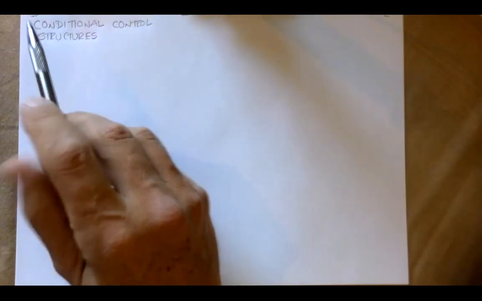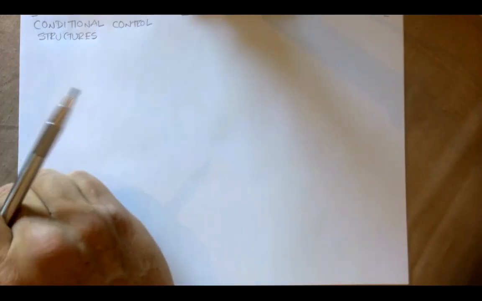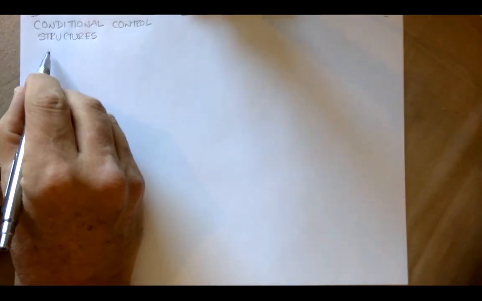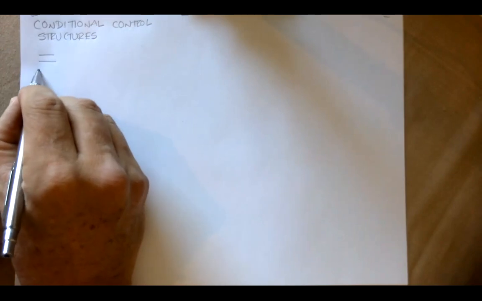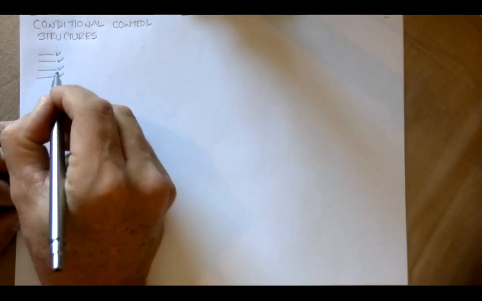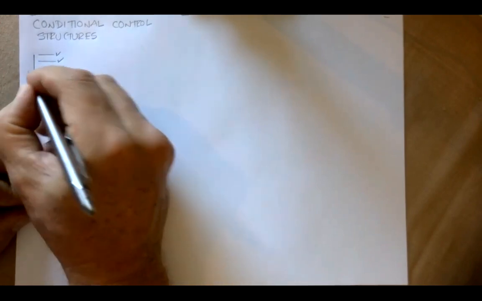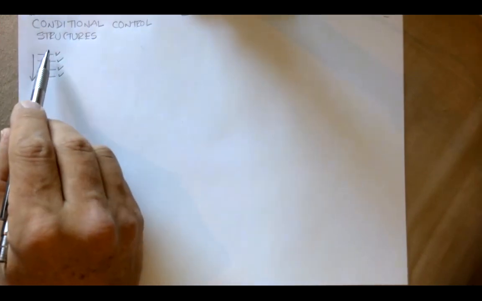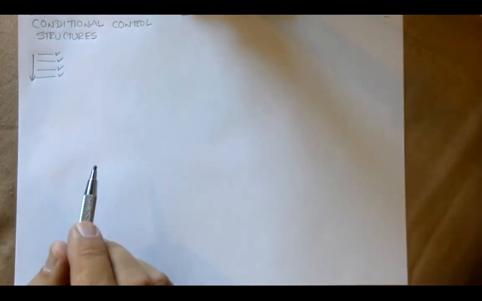Okay, so hello everybody. What we're going to be talking about today is conditional control structures in general, but of course we're going to work on them in Python, okay? So let's remember, when we're running a program, it executes one statement after the other, and it executes this statement, then the next statement, then the next and the next. And it goes basically one statement at a time, in an orderly manner, okay?